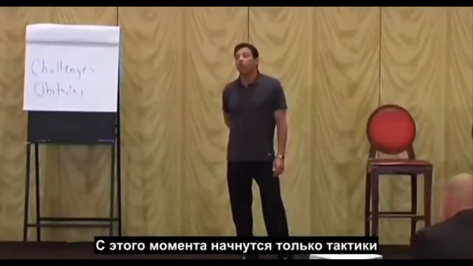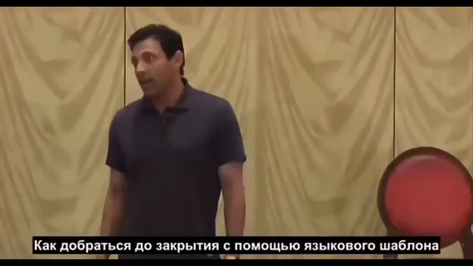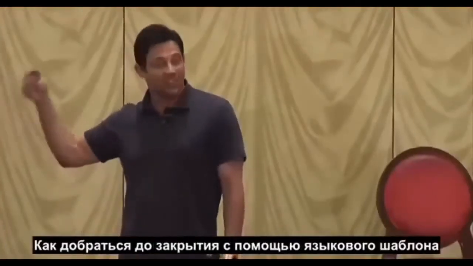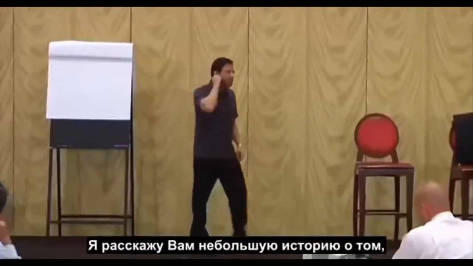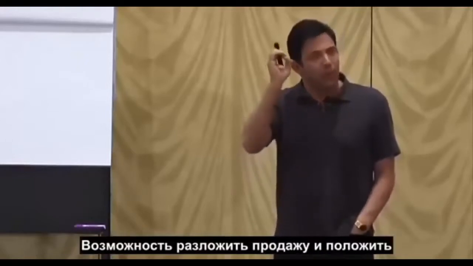From this point forward, it's all tactics, of how you actually move down the straight line, the language patterns, and how you get to the close. But I'll give you a really brief background of how the straight line came to be. What happened was I hit on a couple of things simultaneously. First was the straight line itself, the ability to take a sale and break it down to a very logical path along the straight line.